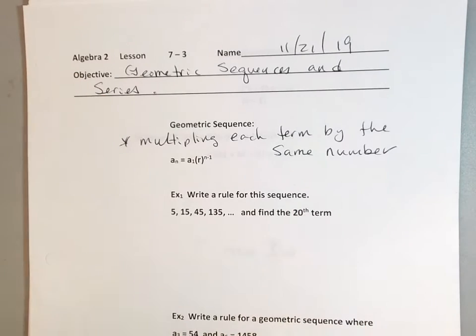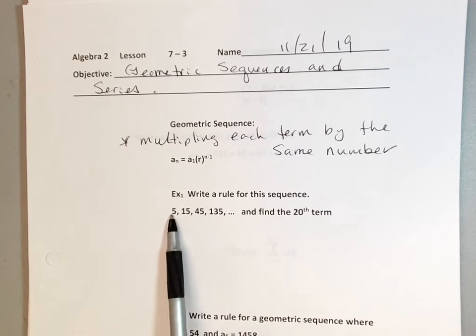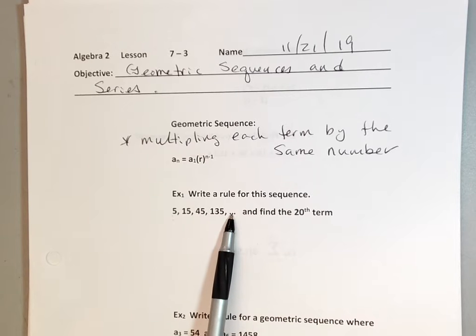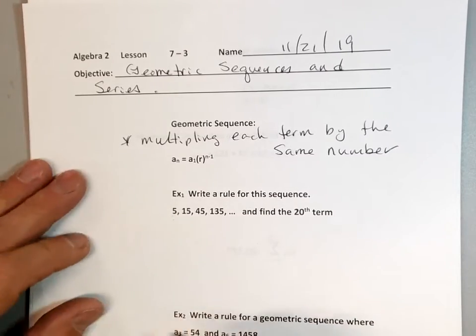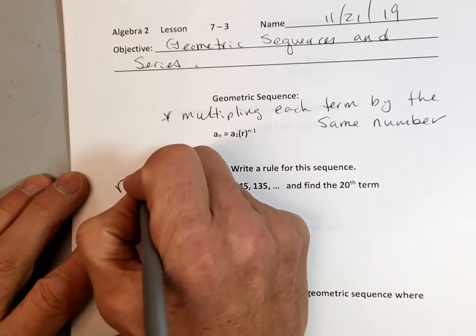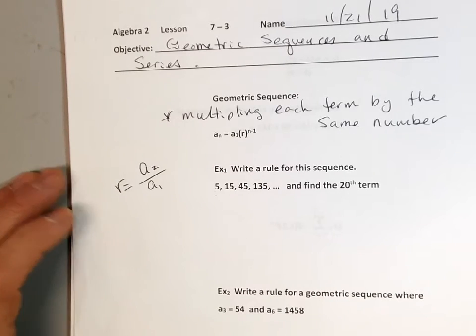If I take a look at example 1, I don't want to get too far ahead, but if it is geometric, we're multiplying by the same number each time. It looks like it's times 3, times 3, times 3. If you can't figure out what the multiplier, R, is, the easiest way to find R is simply the second term divided by the first term. That will always give you the multiplier.